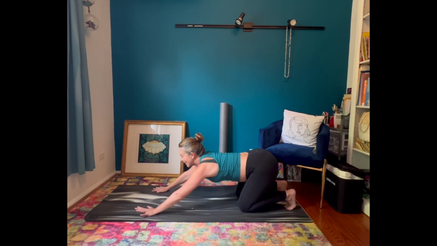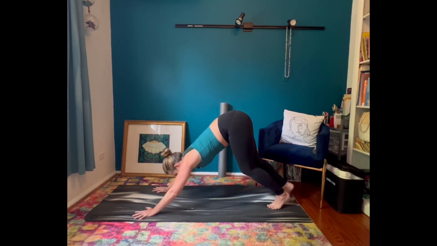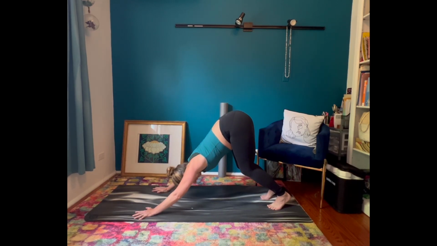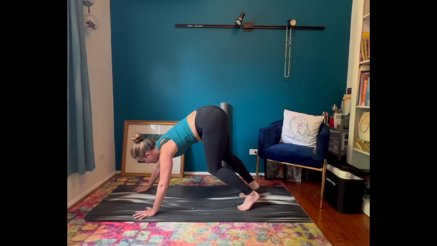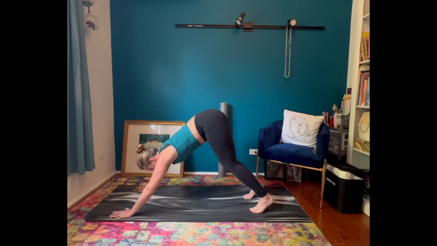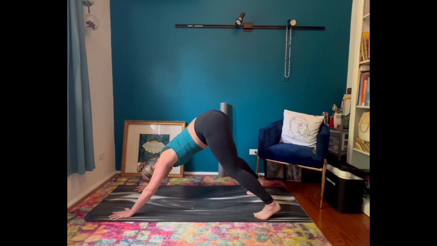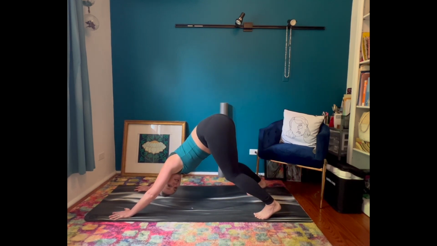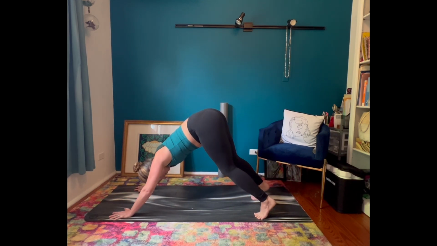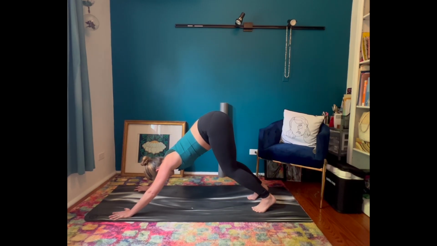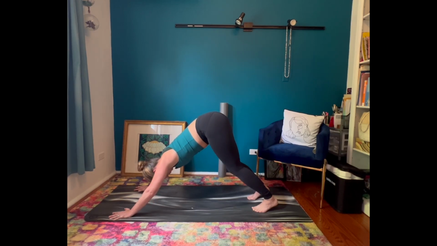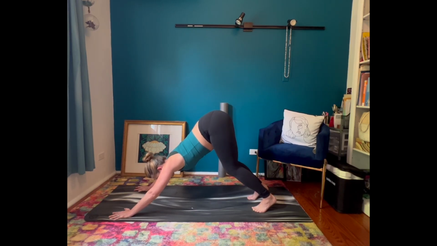Next pose. Downward facing dog. Now, downward facing dog is such a great pose for the lower back. If you have the feet wide, it gives more space in the lower back, right? If you have the feet in line with the hips, a little bit less space, more of a stretch to the legs. And what you're going to aim to do, knees are bent, tailbone goes towards the top of the mat.